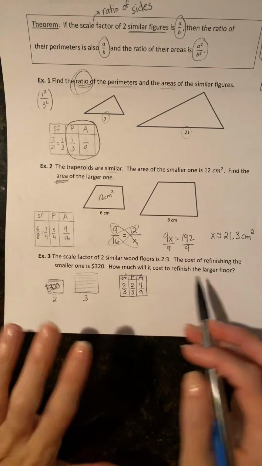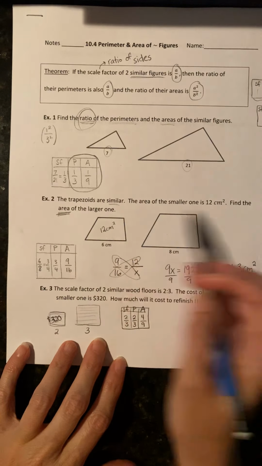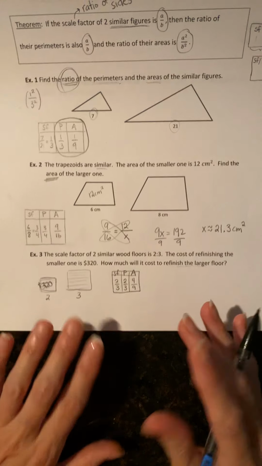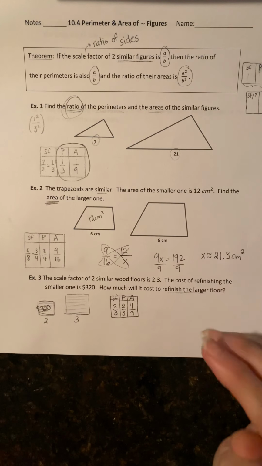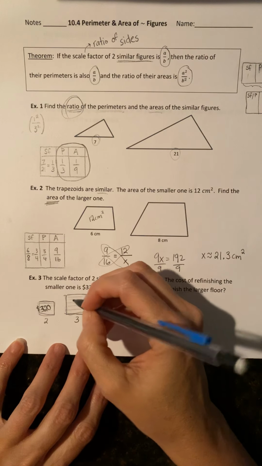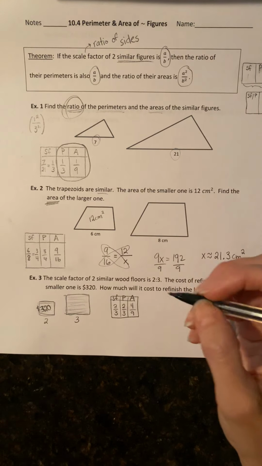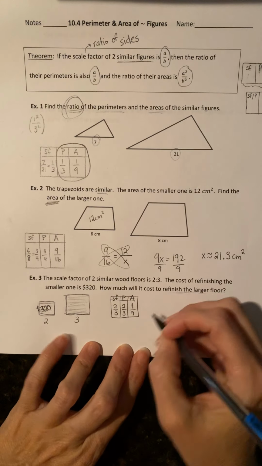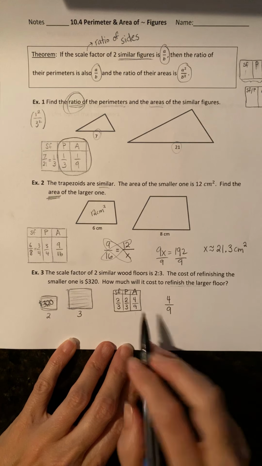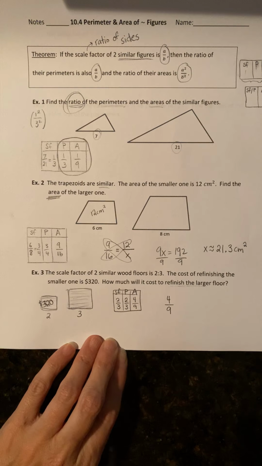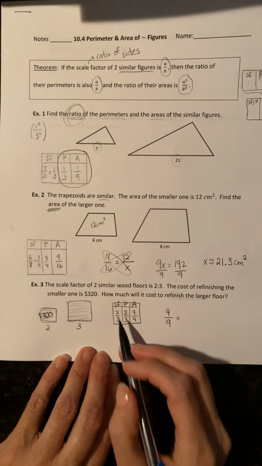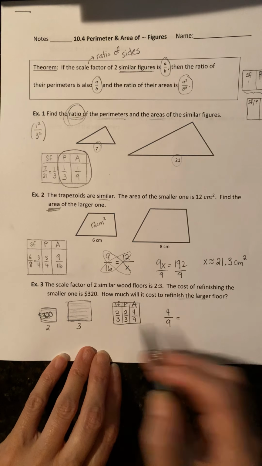And now, one thing about this word problem, see, the other one mentions the area: find the area of the larger one. This one just says you're refinishing a floor. So you have to kind of infer that you're talking about area, because you don't put wood flooring around the perimeter of a room. You actually cover the room with the flooring. So that's why it's an area problem. All right, so we pick our area ratio from our chart. The chart gives us these ratios, and we're picking this one because it's an area problem. If they were asking me about baseboarding or crown molding, I would use the perimeter ratio.